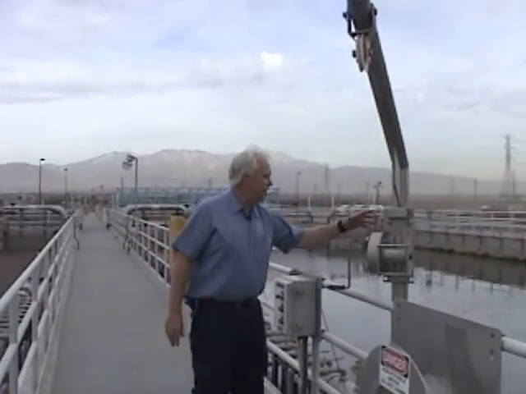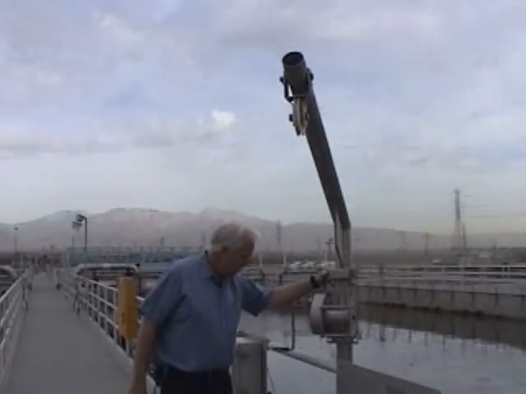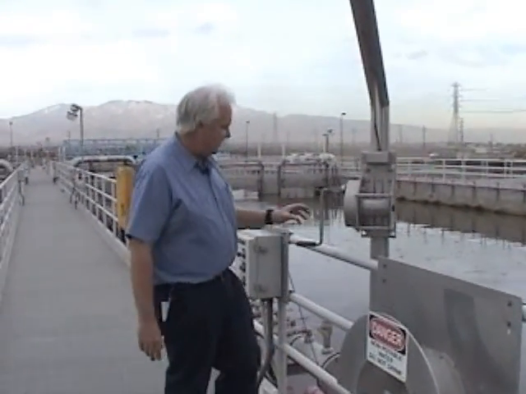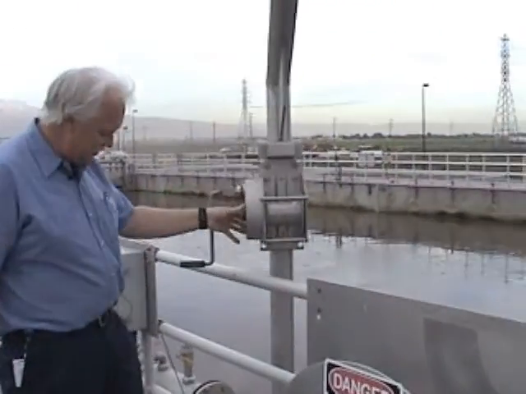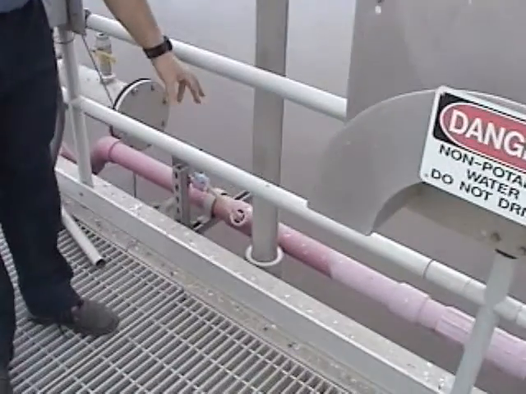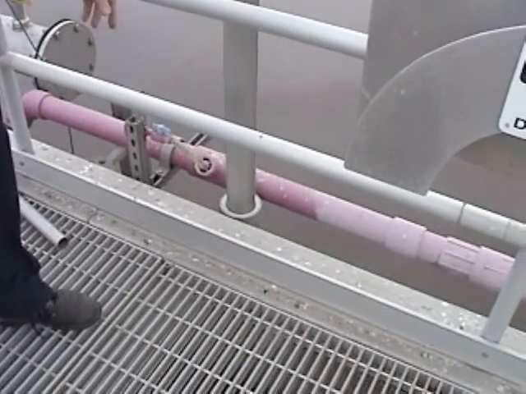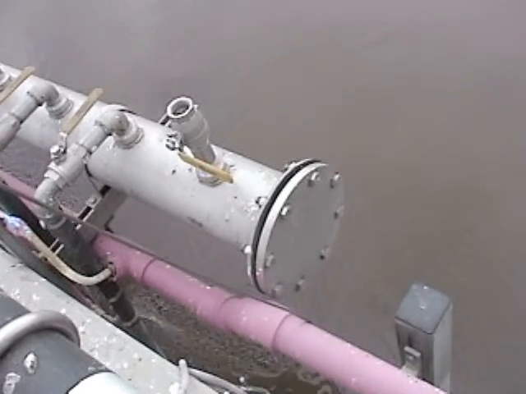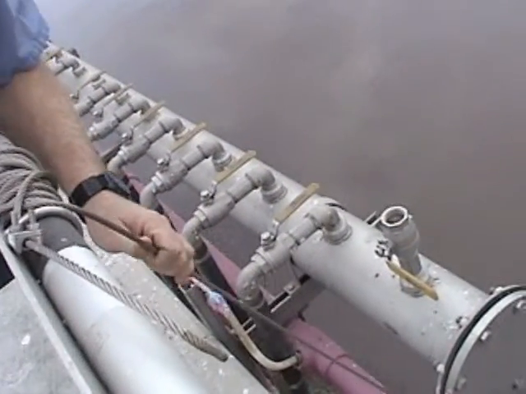This hoist right here is for removing anoxic mixers, and you can pick it up and move it around the basin. It slips into these pipes right here. To raise one up, you take the cable which is attached to the anoxic mixer and feed it through the pulleys there, and you can use this hoist to lift it out.